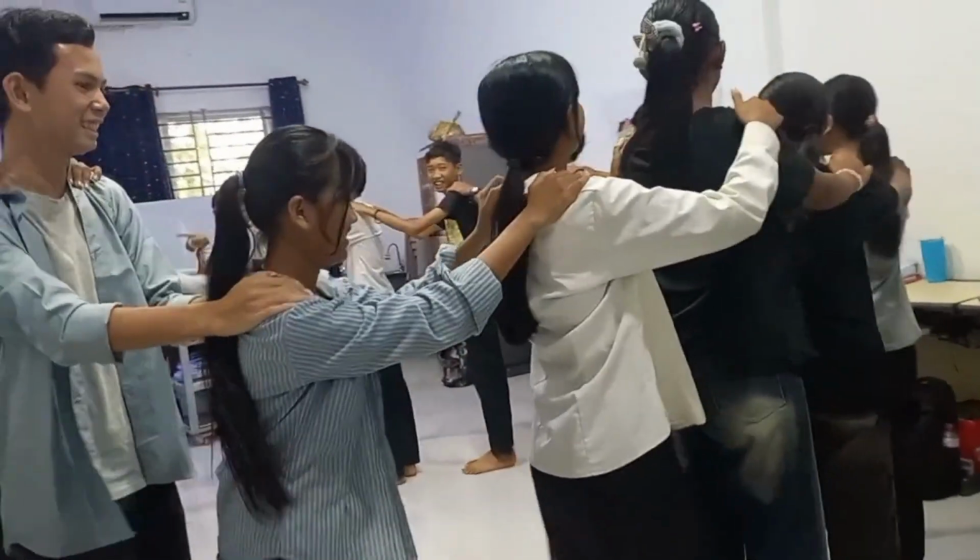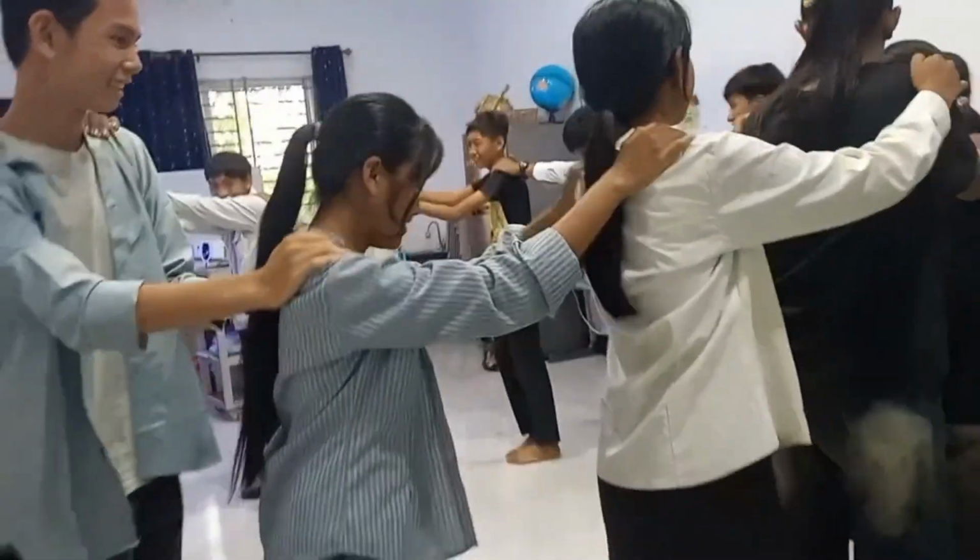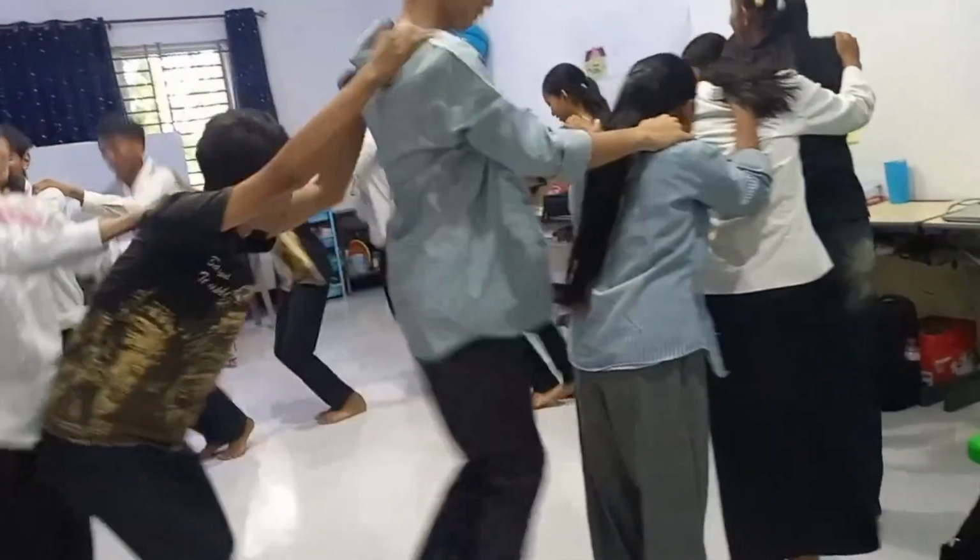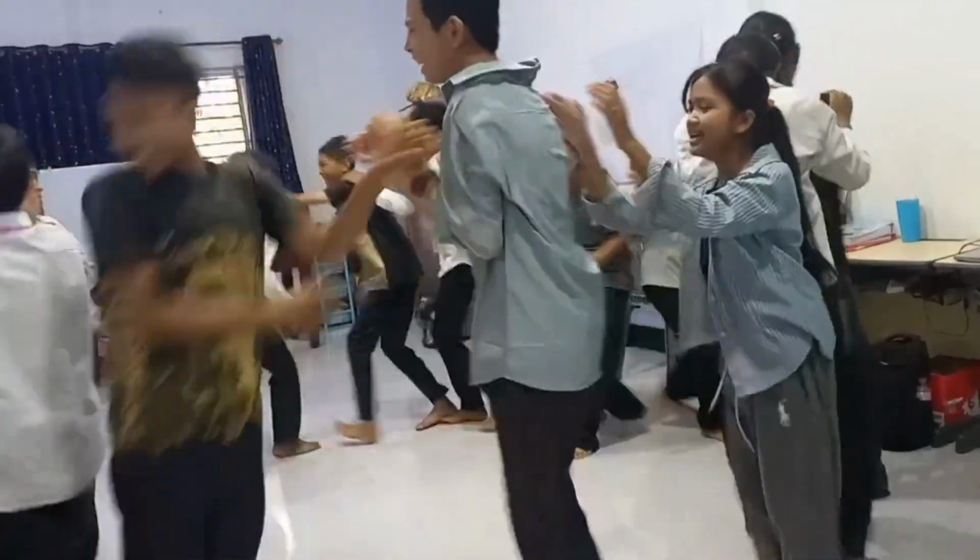How to play. Step 1. Make a circle. First, ask all the students to stand in a circle. Each student puts both hands on the shoulders of the student in front of them.